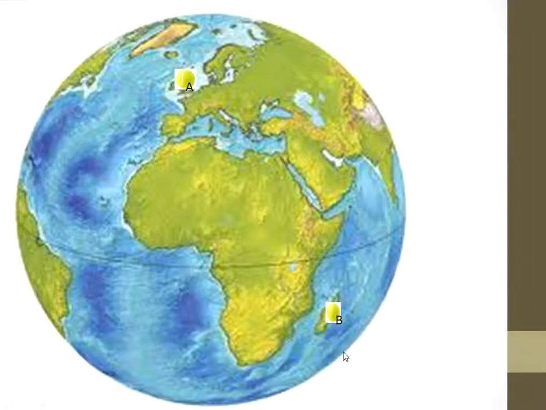Another example I can show you is if tennis ball A is in England, tennis ball B is in Madagascar. If we move tennis ball A, it'll be somewhere in Iceland, and tennis ball B will be somewhere in Kenya. So it really shows that this picture could be a picture of the universe. The size doesn't matter, and that's one of the cool things about quantum entanglement.